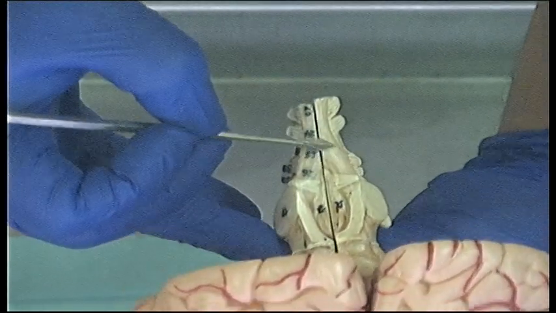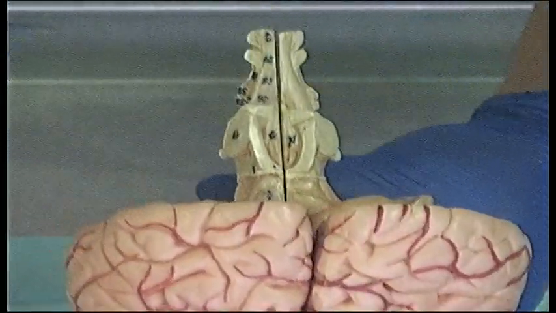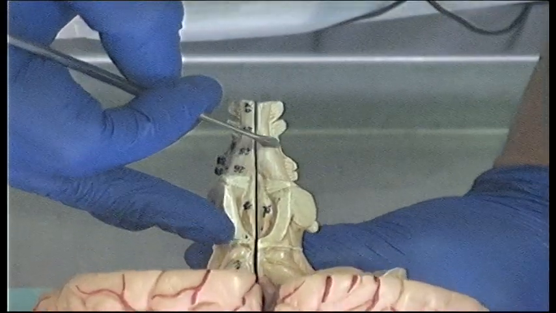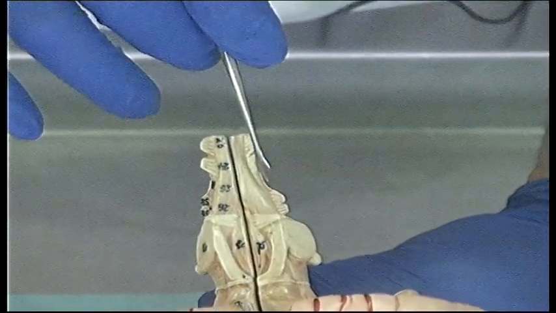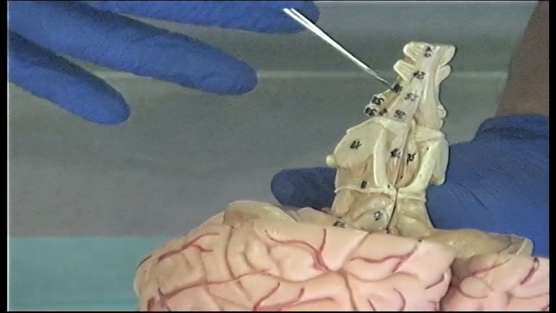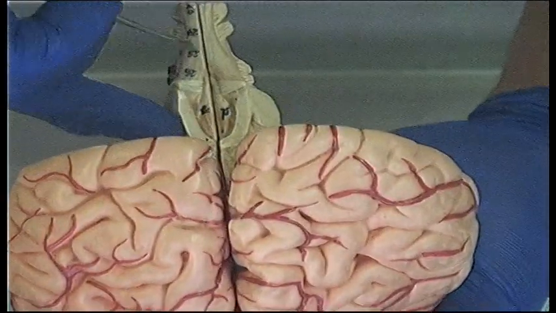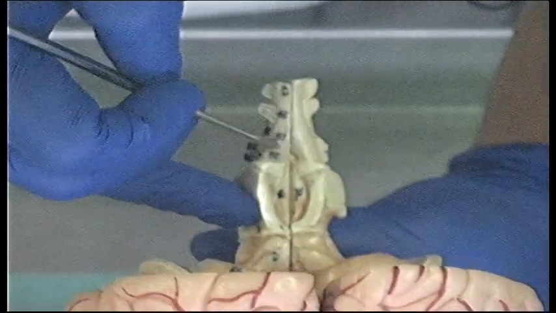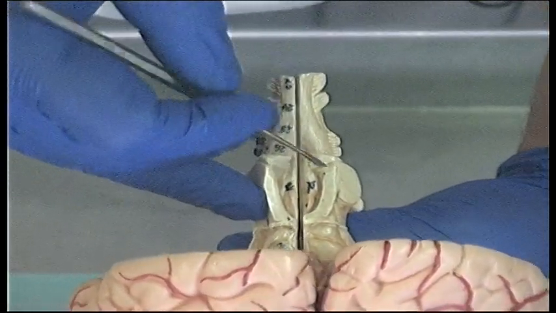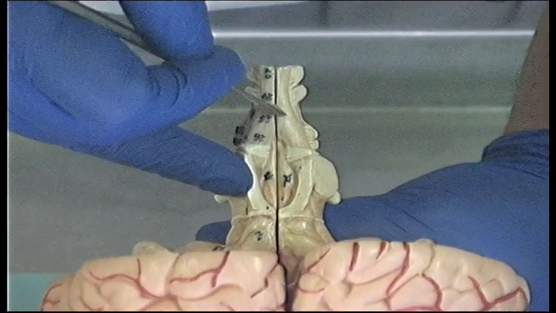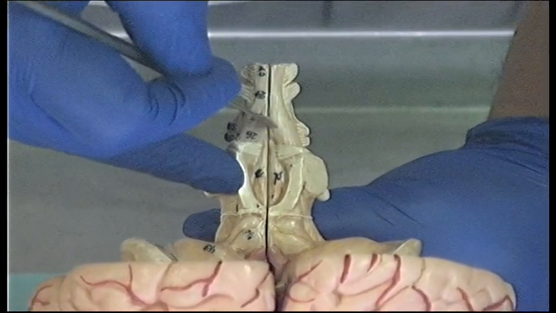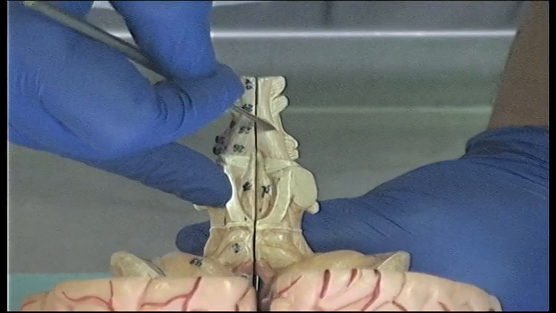So ada macam bonjolan here. This is the fasciculus gracilis, more medial, and laterally the fasciculus cuneatus. Fasciculus gracilis medial, fasciculus cuneatus lateral.